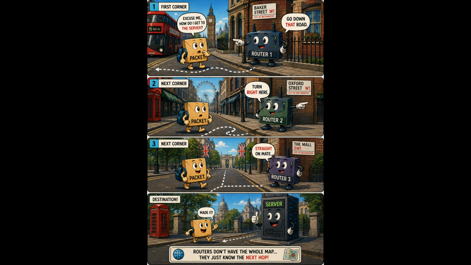No single router knows the complete path. Each one just makes the best next decision. It's like asking for directions in a city where nobody knows the full route. But everyone knows which street to send you down next. Somehow, you always get there.